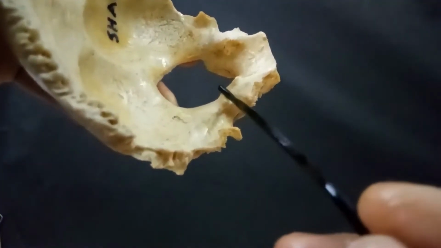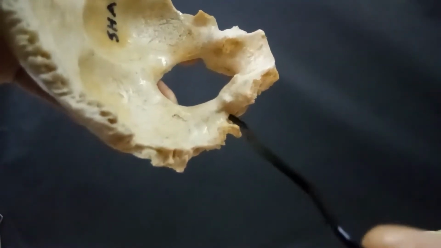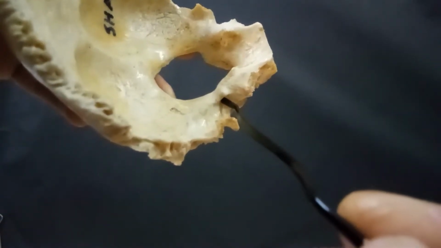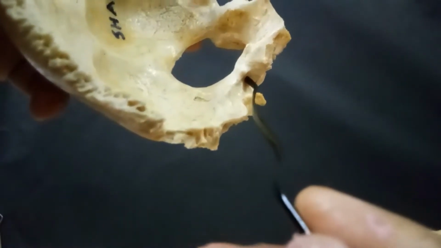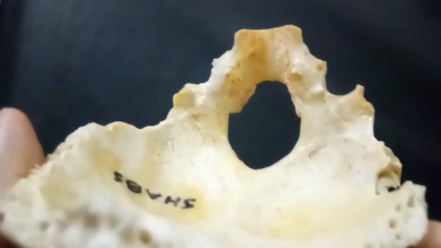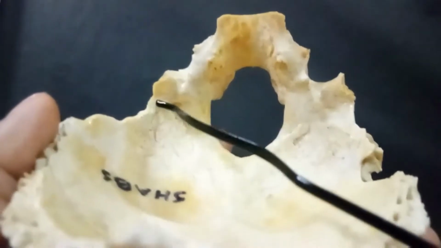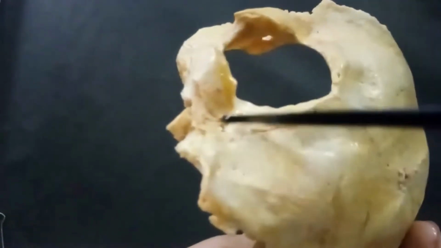The posterior part of the jugular tubercle is marked by faint grooves. These grooves are for the passage of the cranial nerves, the 9th, 10th and 11th, that is the glossopharyngeal, vagus and spinal accessory nerves, which pass through the intermediate compartment of the jugular foramen. The jugular processes are quadrilateral plates of bone which project laterally from the posterior half of the occipital condyles.